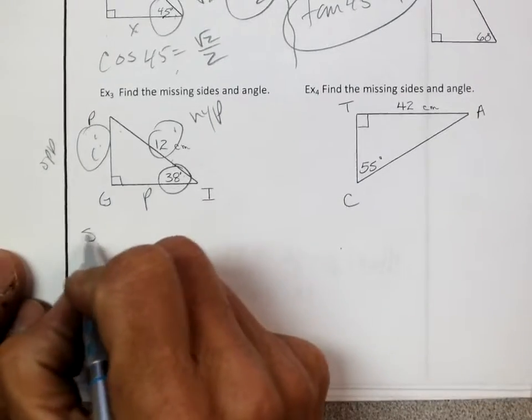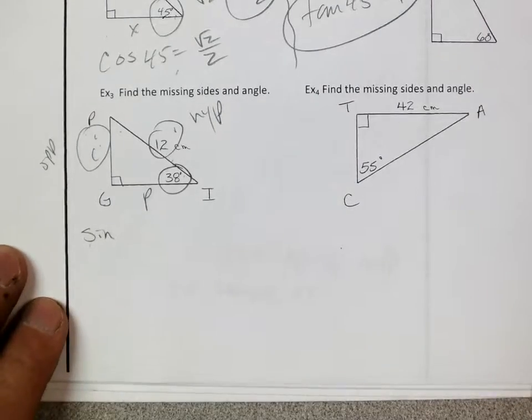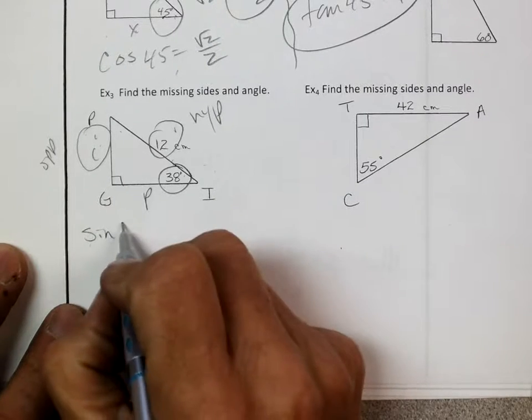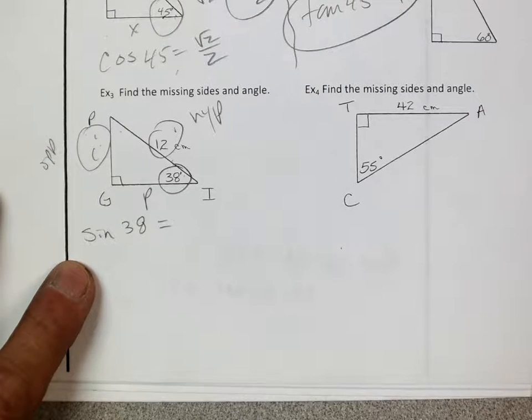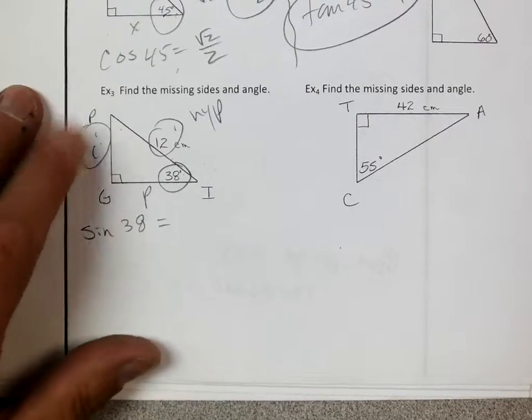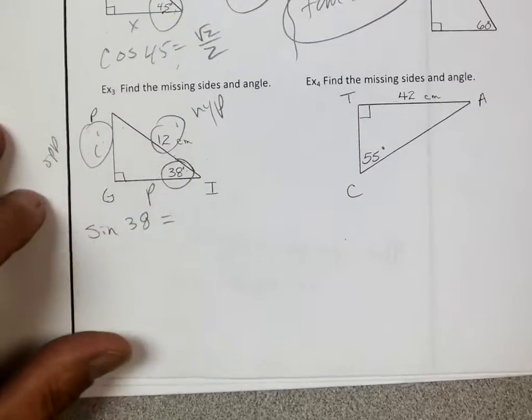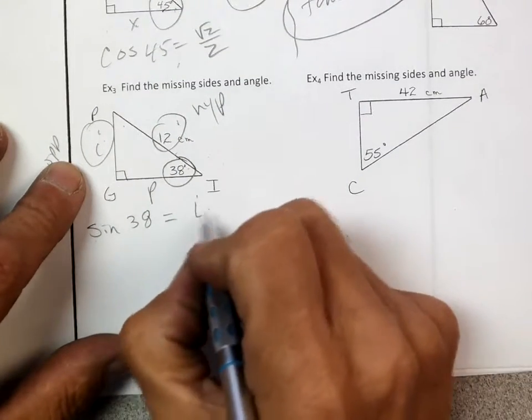So it says sine of theta, but theta is the angle, right? So we write sine of 38 equals, and it says opposite over hypotenuse, but the opposite is I, and the hypotenuse is 12, right? So we go I over 12.